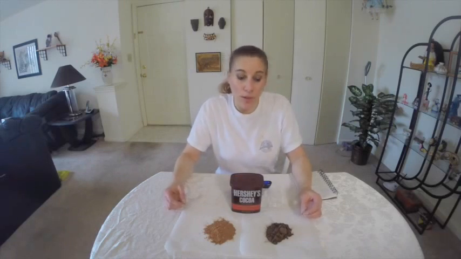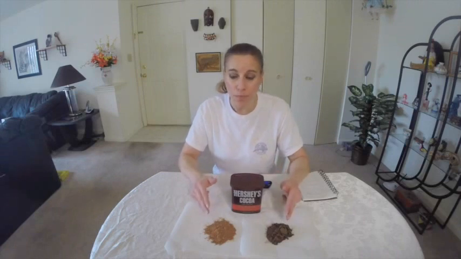Well, if the recipe doesn't specify, and in most cases it'll just say cocoa powder, here's a rule of thumb. If the recipe doesn't have any kind of baking powder or baking soda, it really doesn't matter which one you use. And I prefer the Dutch process, or I actually use the Hershey Special Dark. And the Hershey Special Dark is a combination of the two.